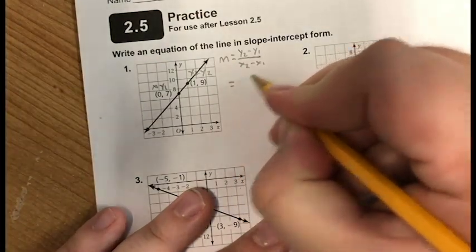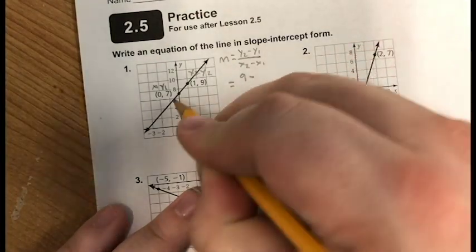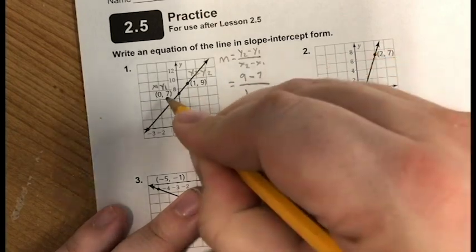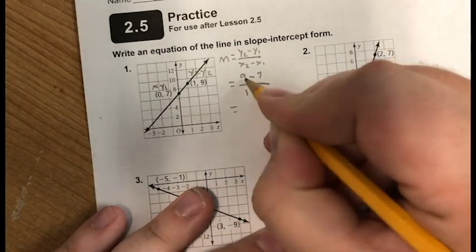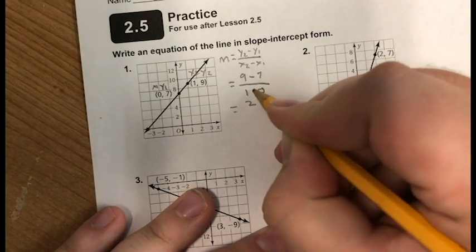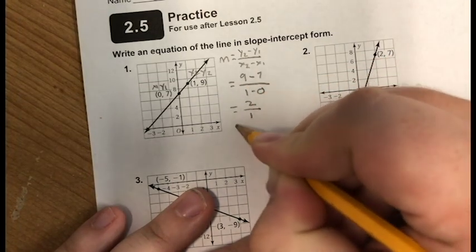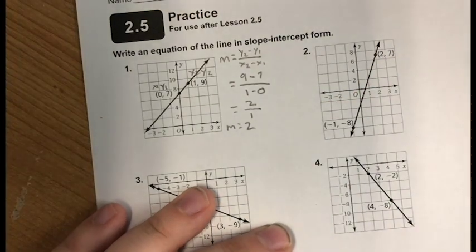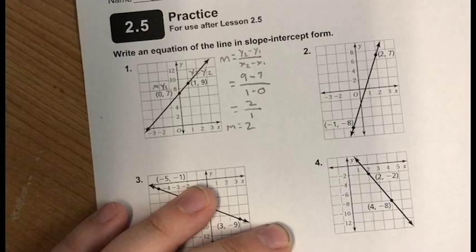So let's plug things in to find my slope. I'm going to get y sub 2 is 9 minus y sub 1 is 7, over x sub 2 is 1 minus x sub 1 is 0. Work this out: 9 minus 7 gives me 2, and 1 minus 0 gives me 1. So my slope on this thing is 2. Easy peasy.